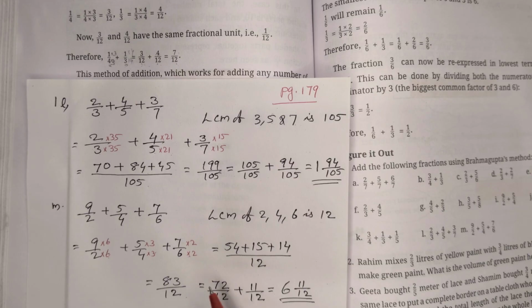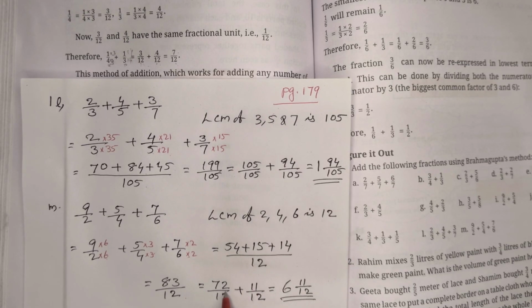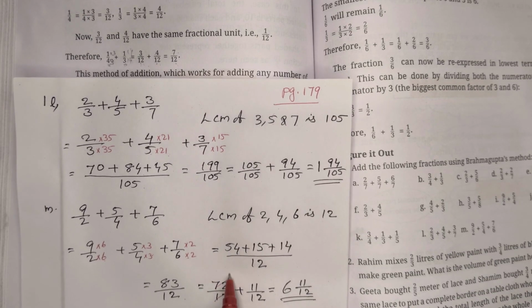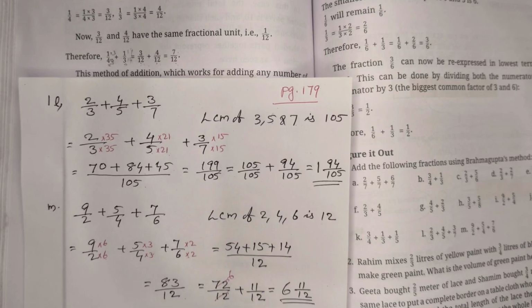Check the 12 multiples. So 72, in 72 6 times 12. So 72 by 12 plus 11. 83 we can write as 6 into 12 plus 11. So when we are dividing with the 12, we will get here 6. So 6 and 11 by 12.